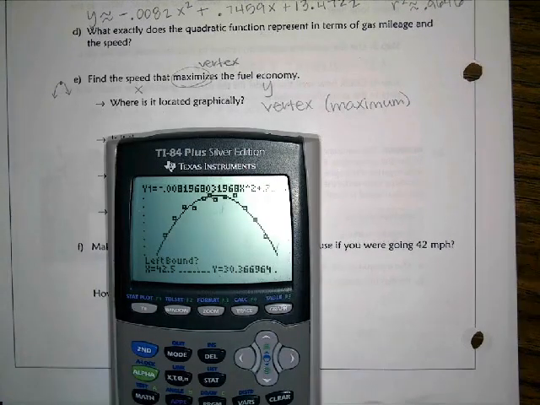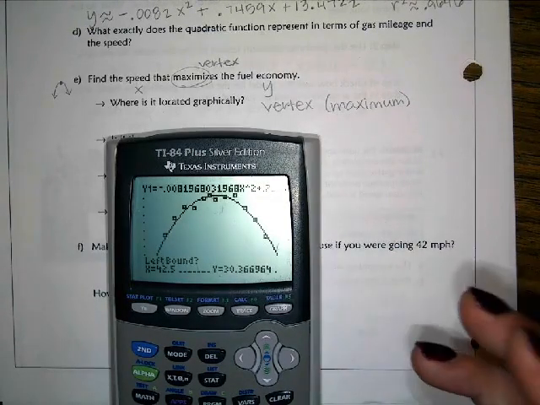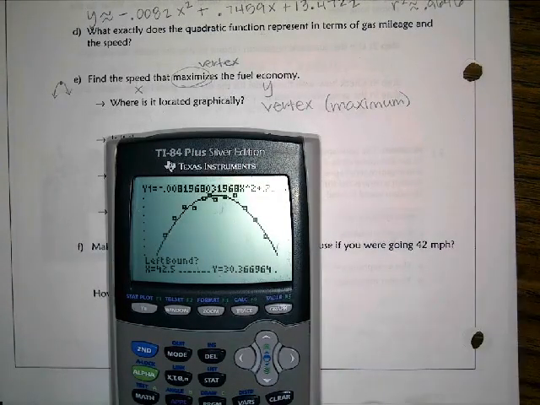So for the left side of my maximum, use 15. For the right side of my maximum, use 70. My calculator can calculate it for me based on that, and I don't have to scroll left and right.